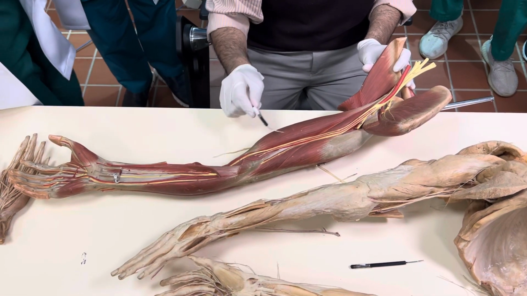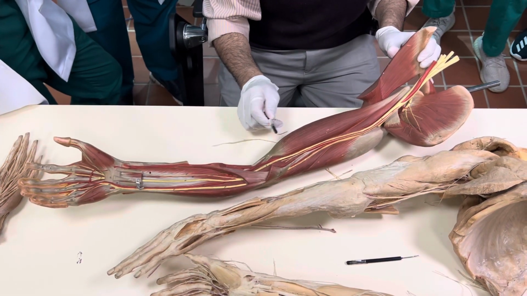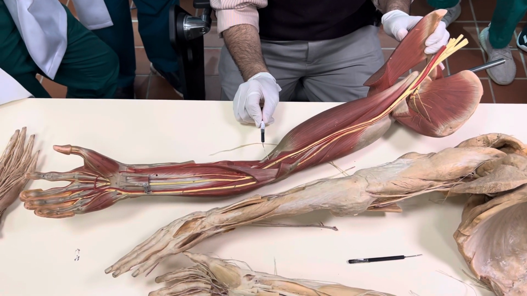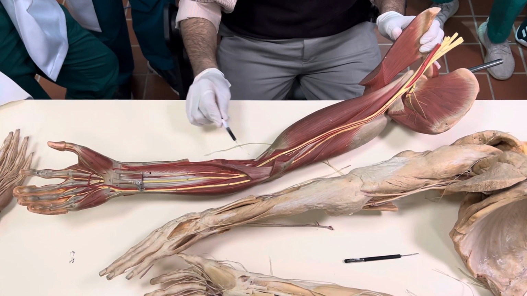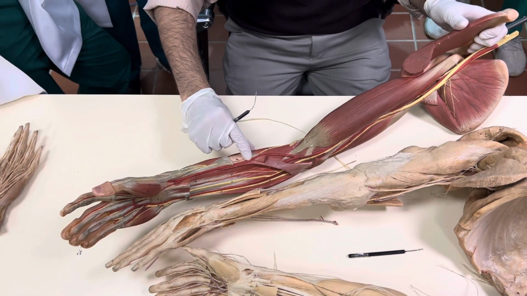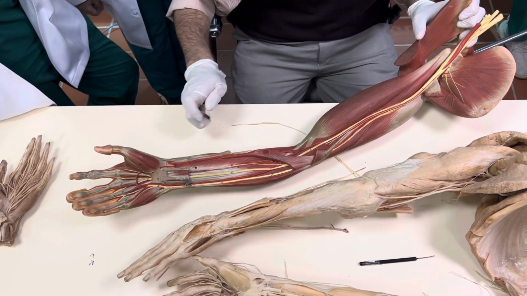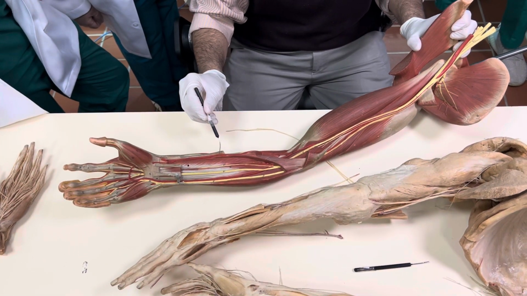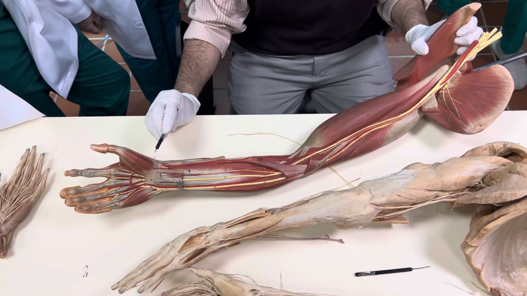Sometimes it may divide up in the arm, no problem. But the real site of division is here, and here you can see the brachial dividing into radial, here, and ulnar. This is the cut part of brachioradialis. Okay, so here is the brachioradialis tendon. After that, the radial artery is going here, straight down. Here you can see the superficial palmar branch.